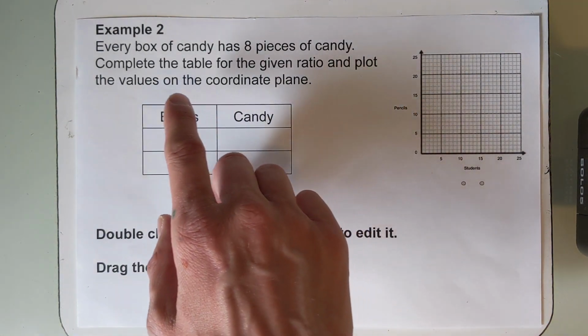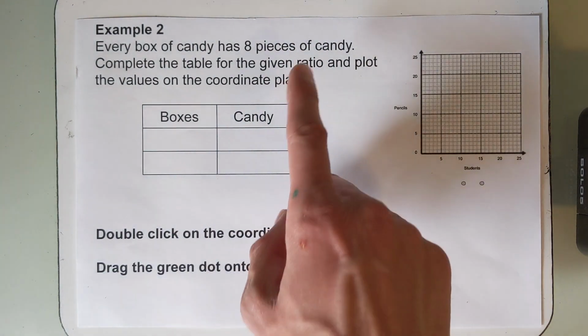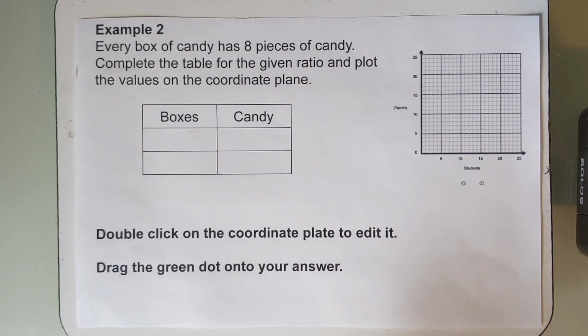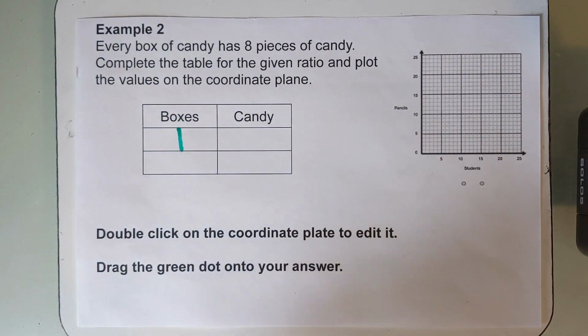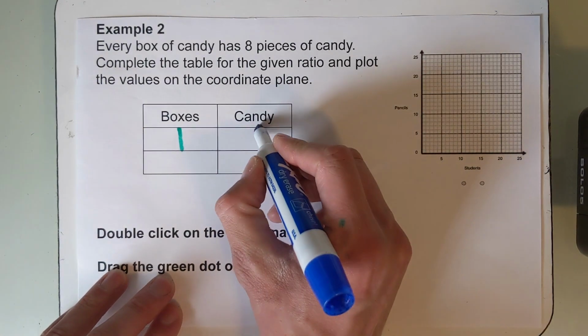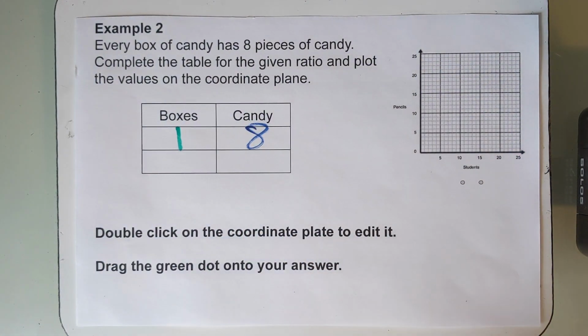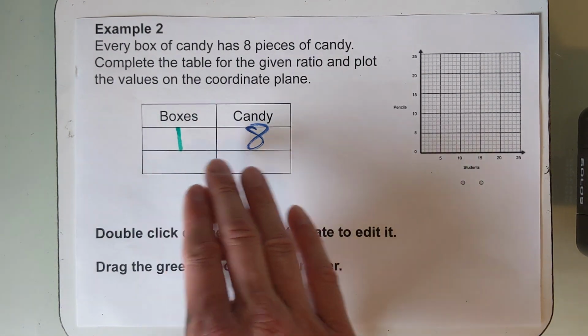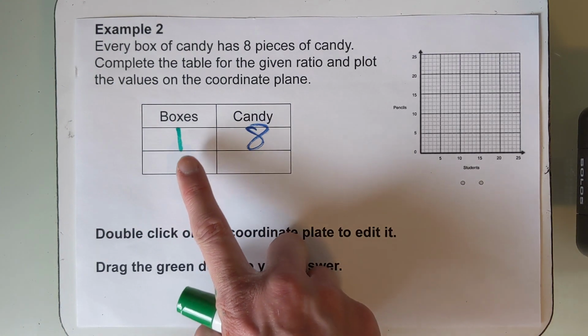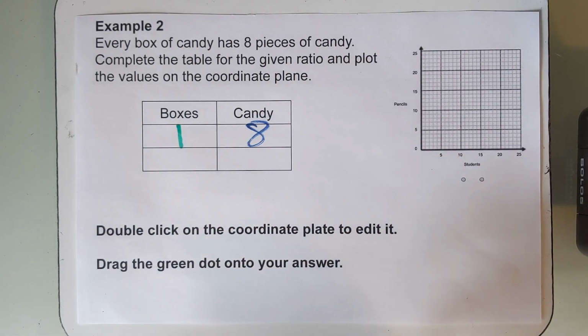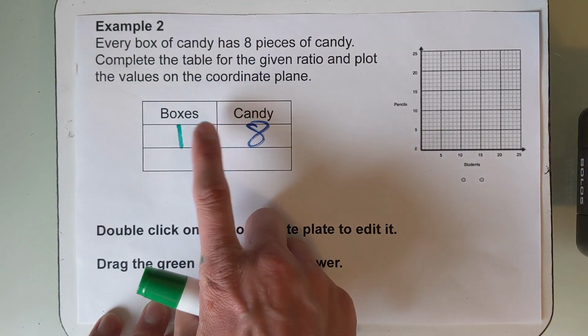But first, we're going to go ahead and say that for every one box of candy, there are 8 pieces of candy. So we're just going to go ahead and fill that out. I'll actually write it down right on here. So for every one box, we have 8 pieces of candy. So we have our 8 there. Now, thinking again, we're just going to build on this. We don't have any partial equivalent ratios here. We don't have any more in our boxes. So we're just going to start counting up with our boxes. So for every one box, there's 8 pieces of candy.